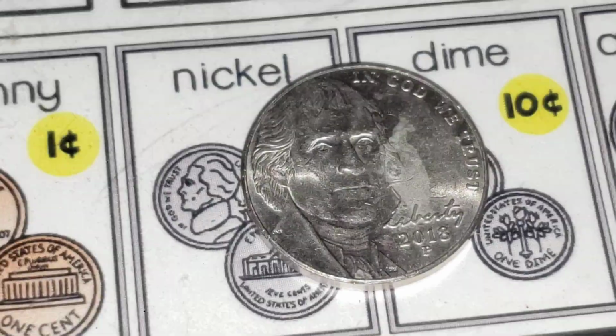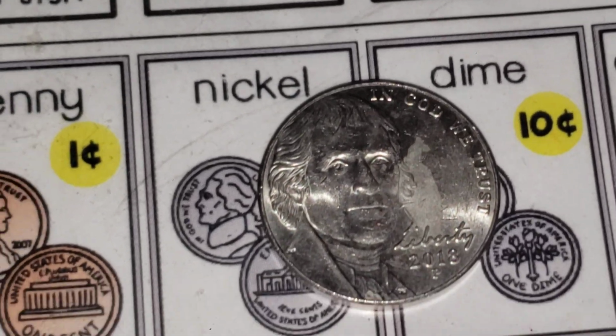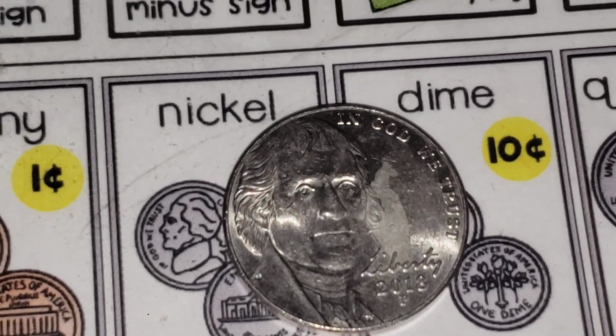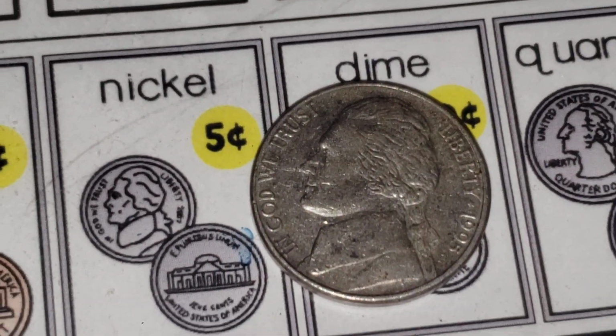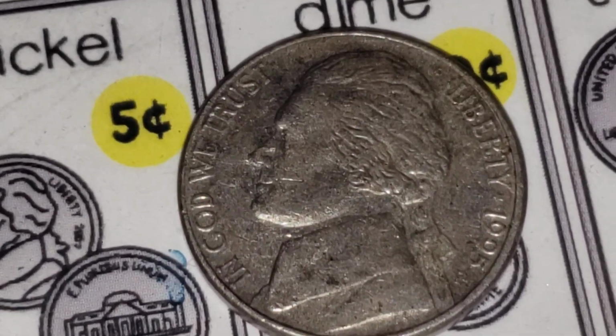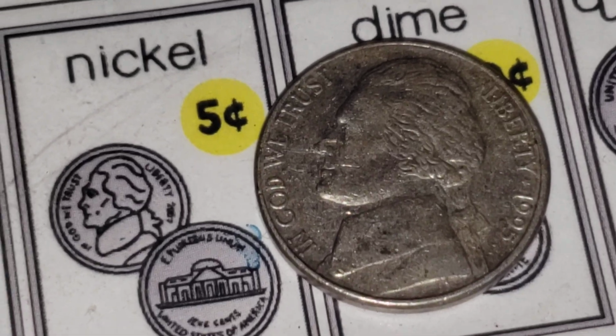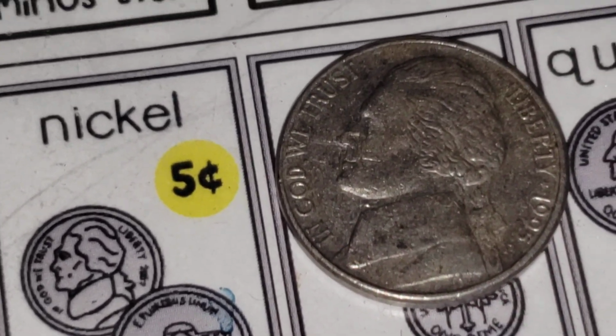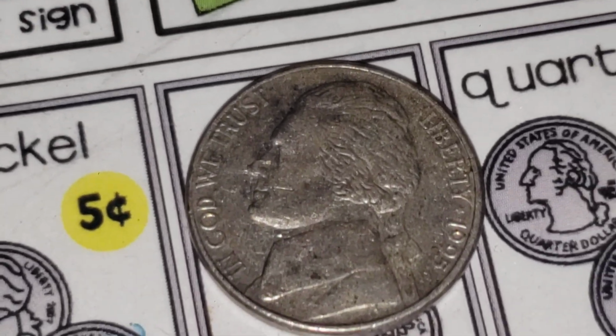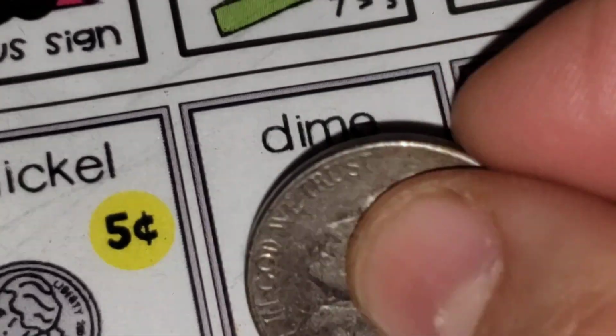Let me turn on the light. Better visualize it. That's a nickel. A nickel equals 5 cents. So one of these is 5 cents.